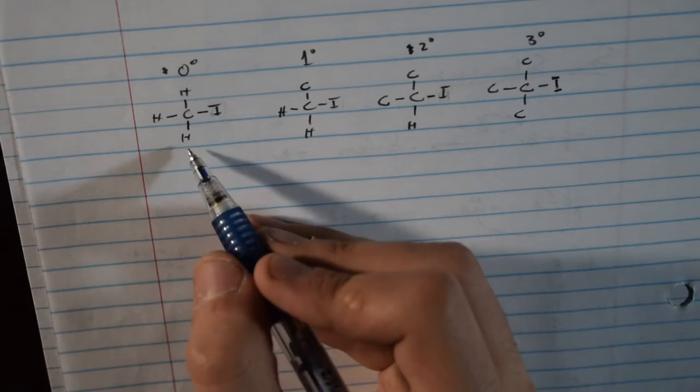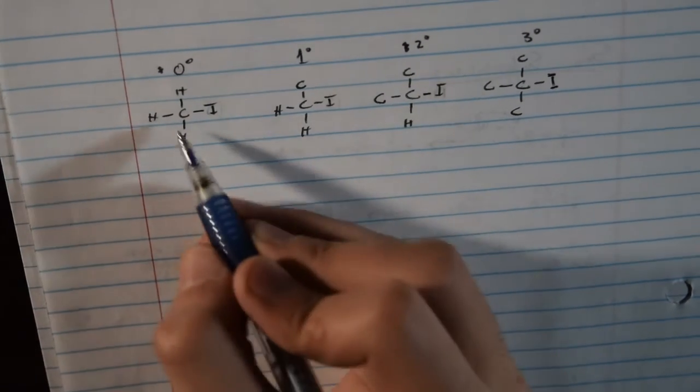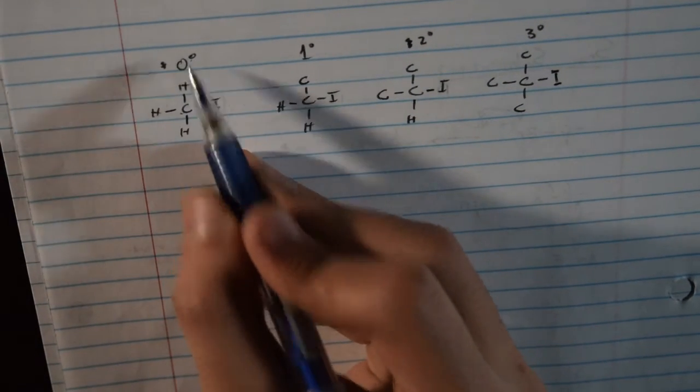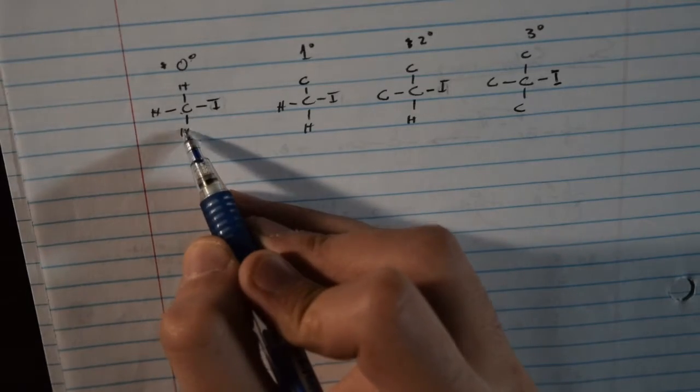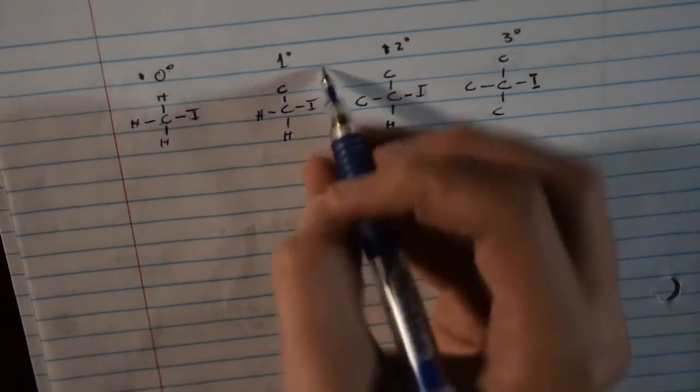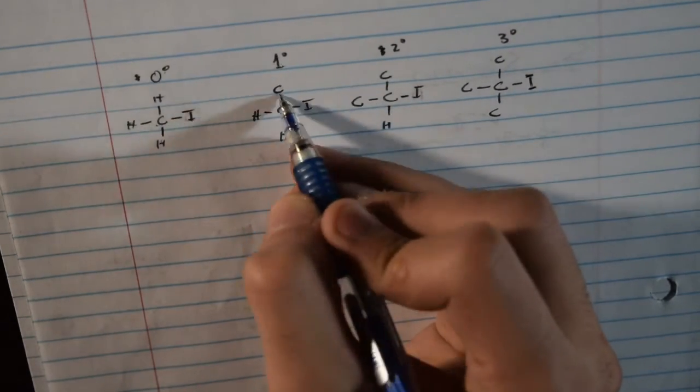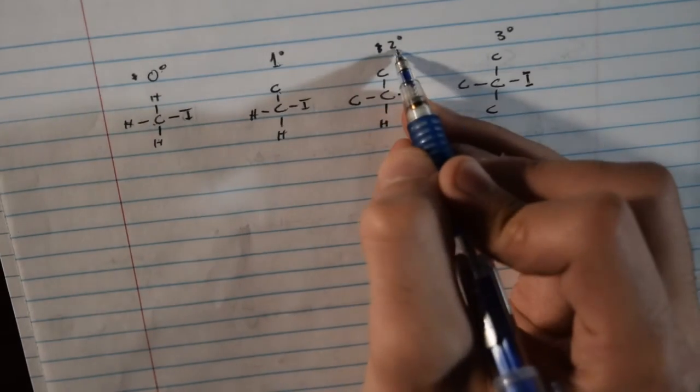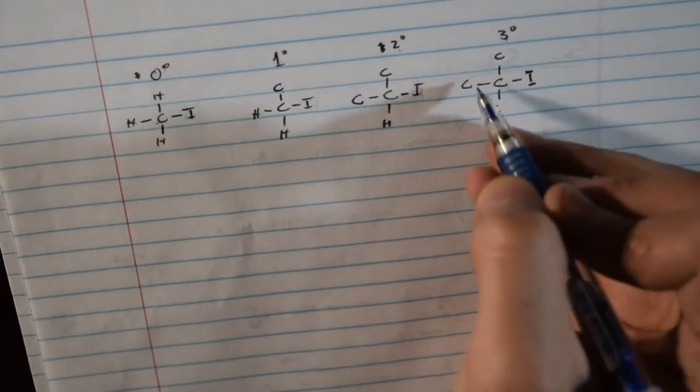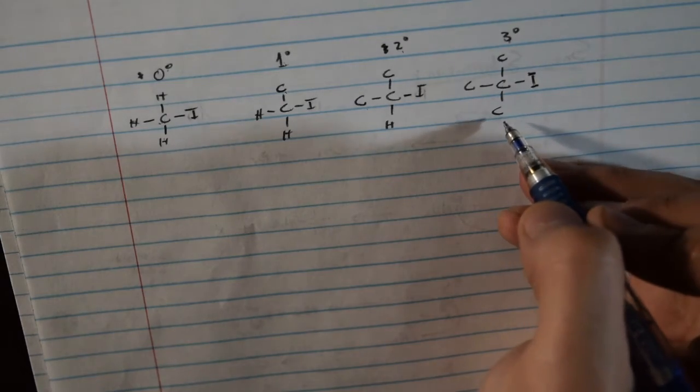Okay, so right now we have a carbon to the 0th degree, meaning that there are no other carbons attached to that carbon. We have a carbon first degree, which is attached to one carbon. Second degree, 2 carbons. Third degree, 3 carbons, right?